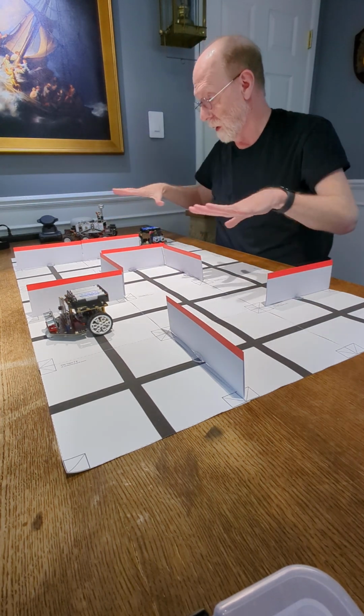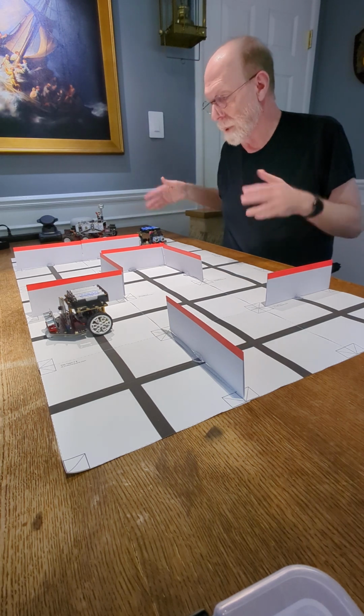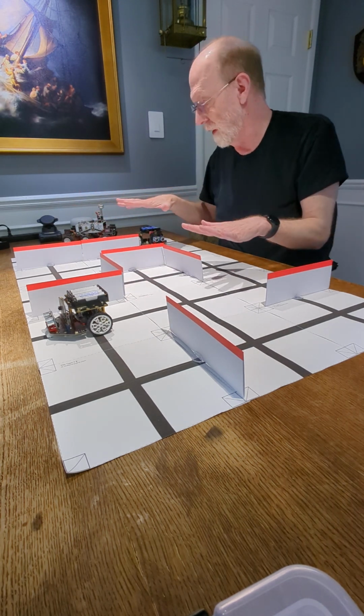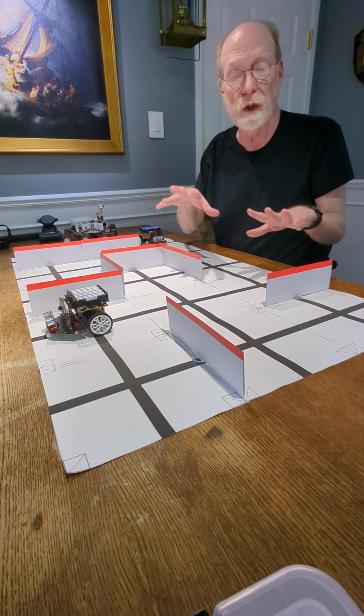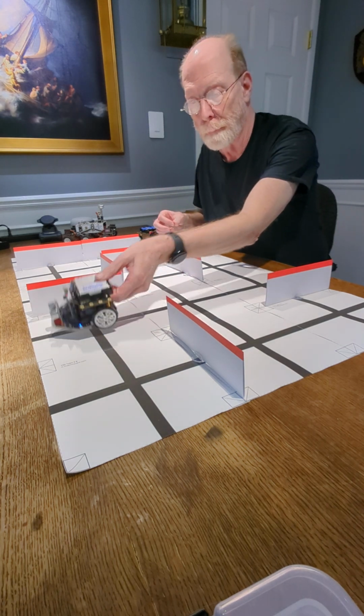So all of our walls will start out knowing about the ones around the edge, but unknown as to anything else inside here.